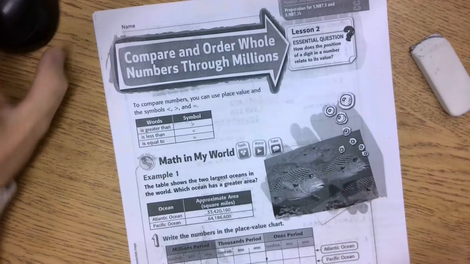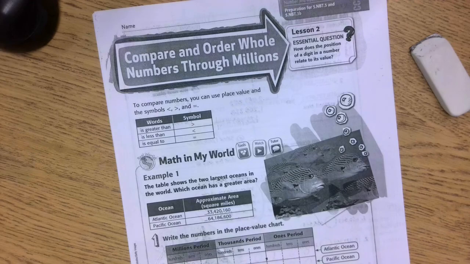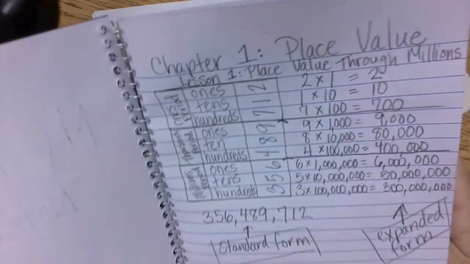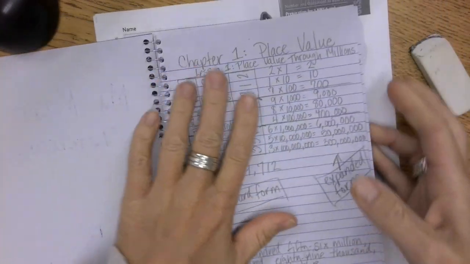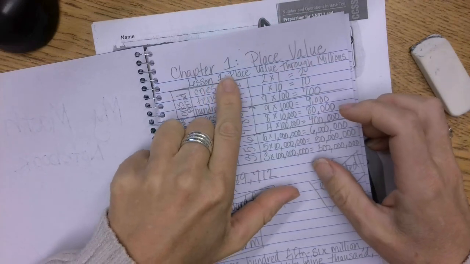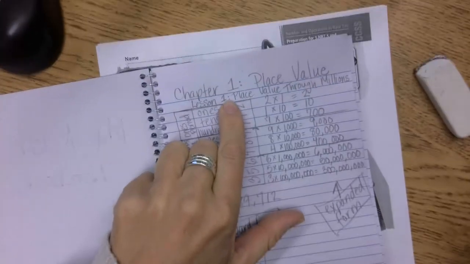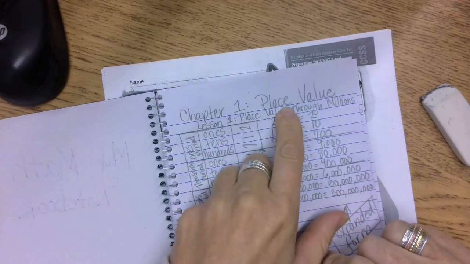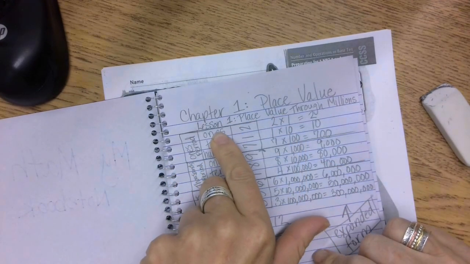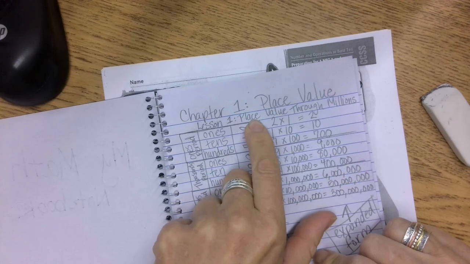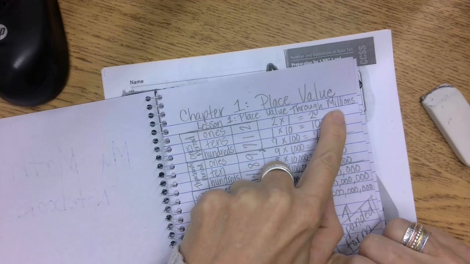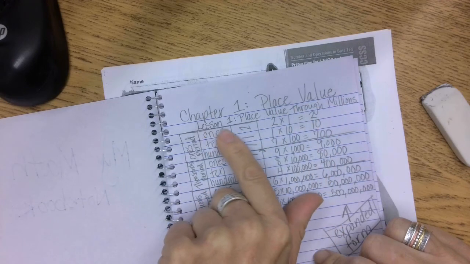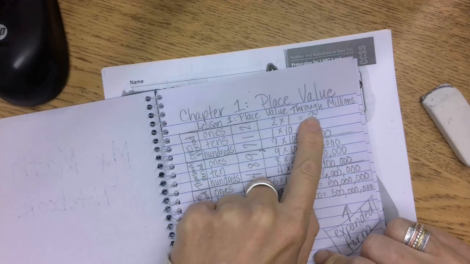All right, boys and girls, today we're working on Chapter 1, Lesson 2, and I want to show you something that we forgot to do yesterday. So go back to Chapter 1, Lesson 1's notes. We should have written Chapter 1 place value, but also Lesson 1, and then place value through millions. So please add that on there.